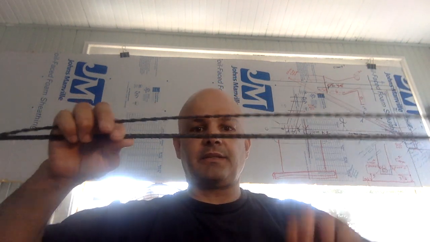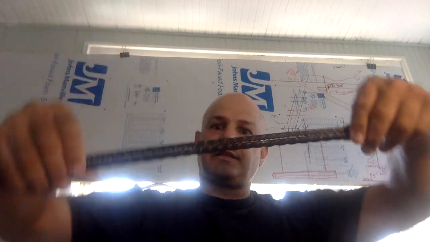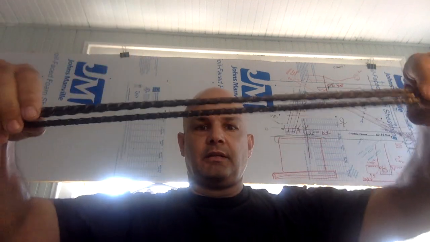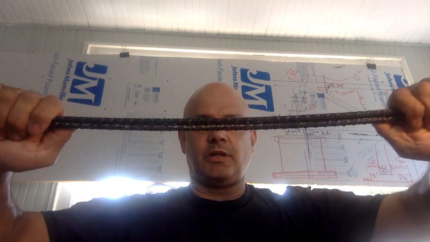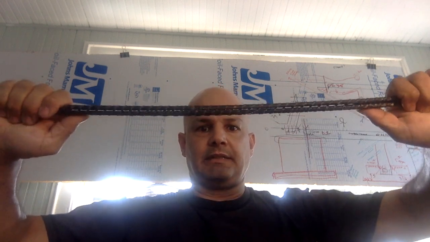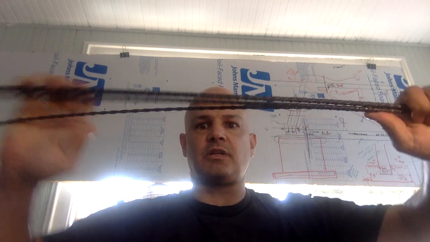Okay, guys. Passive, active. What are these? Passive or active? It's a carbon fiber product, a reinforcement, a rebar, if you will. Look at that. It's flexible. You can flex it. It's very strong.